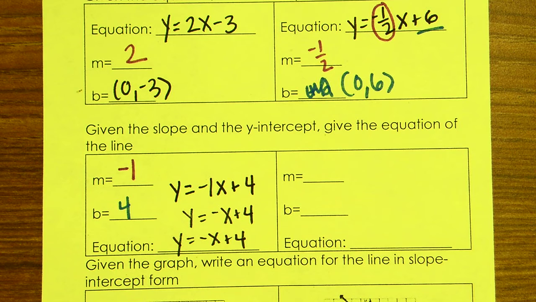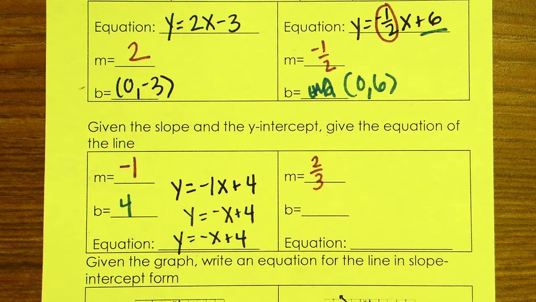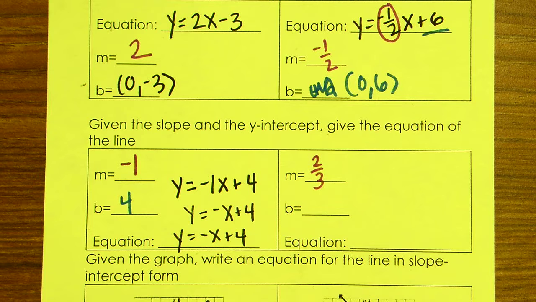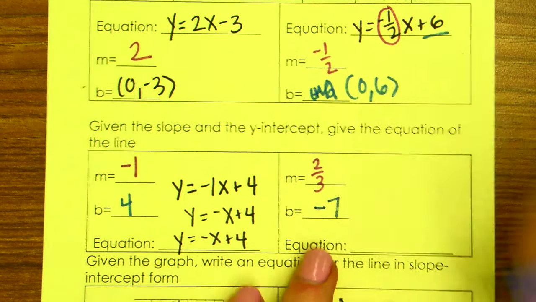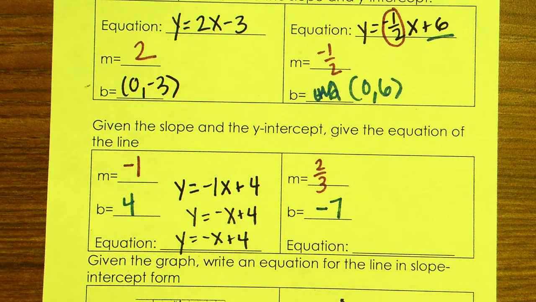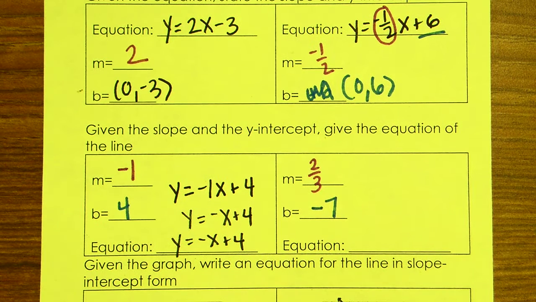Okay, for the next one, let's say the slope is 2/3, and I'm just making these up. I'm giving them to you so you can practice writing the equation. Let's say the y-intercept is -7. I'm going to have you write the equation and submit that as your answer for this video. So I'm not going to write the equation here. You're going to do that on your own.